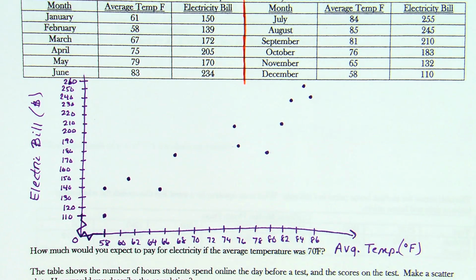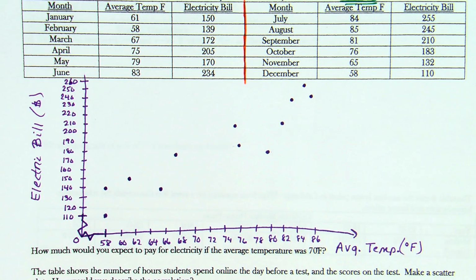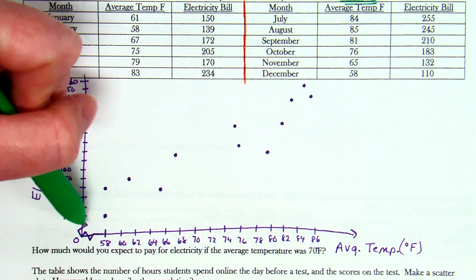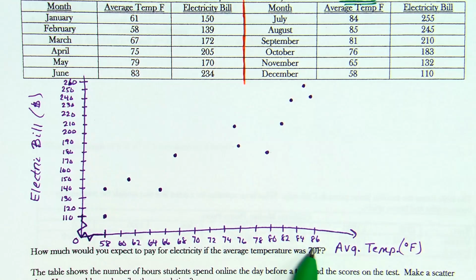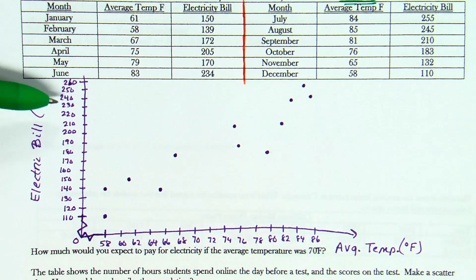Positive weak. Can we at least agree that it's positive? Yes. Okay. And that's the most important thing to me, is that we can agree that these points are together moving up to the right. As the temperature is increasing, generally speaking, the electric bill is increasing. And that makes sense, doesn't it? Yes. Because the higher the temperature is out there, the more you run your AC inside, and the more you run your air conditioner inside, the higher that electric bill goes.